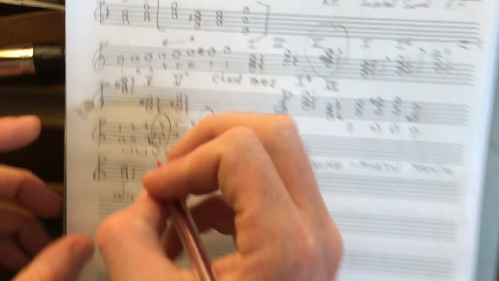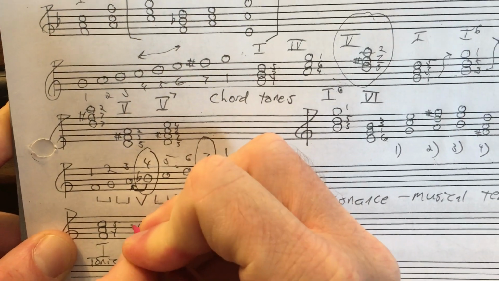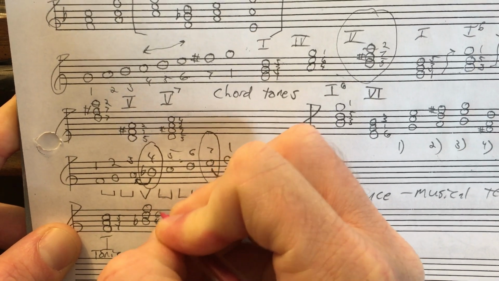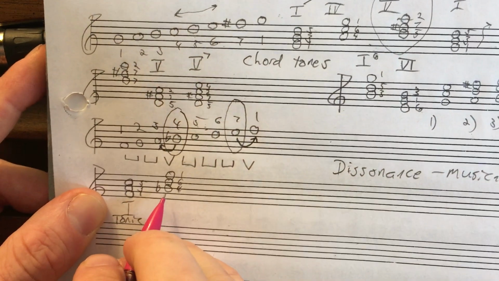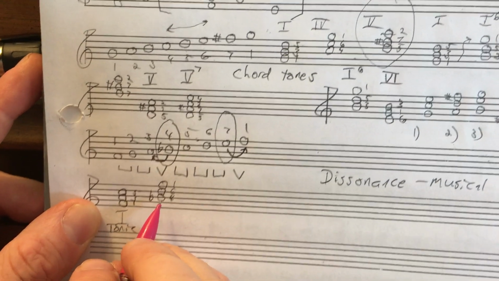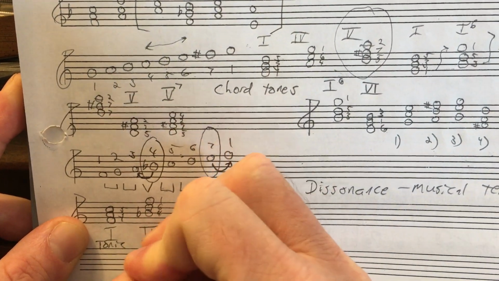Home base, everything is wonderful. Great. The 4 chord, which is B flat, in this key we're in F, so B flat, D, and F, the 4 chord, 4, 6, 1, contains dissonant note number 1. It's not the most dissonant note, but it's the first one that we get to in the scale.